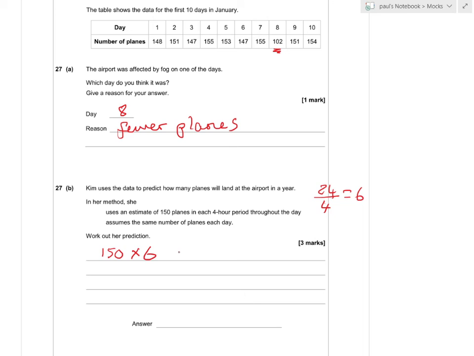And then there's 365 days in the year. So 150 times 6 is 900 planes a day.